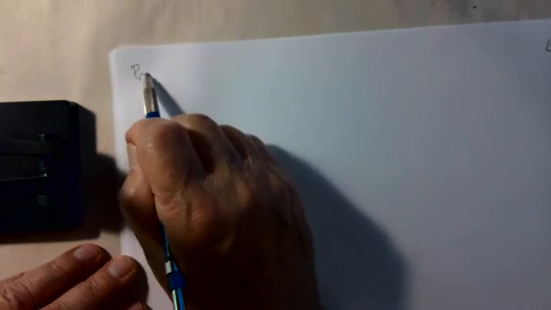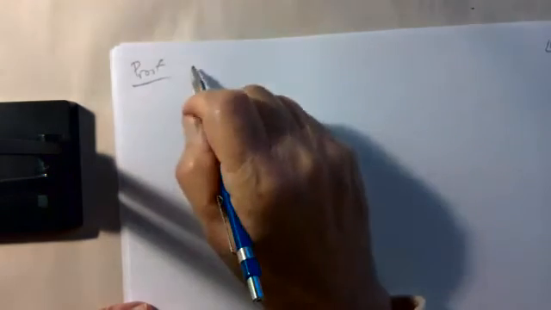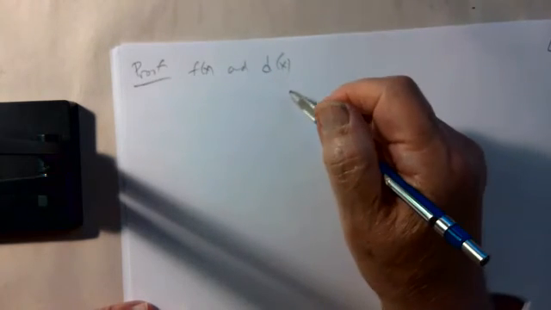Okay, so how do you actually prove the division algorithm? This is really something you need to work through step by step at home, because there's a little bit of notation involved that takes a while to get used to. So we have a polynomial f of x, and we have a polynomial d of x.